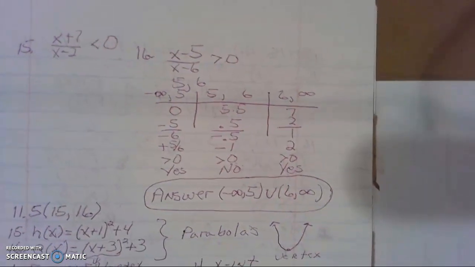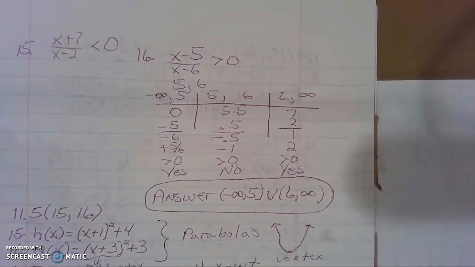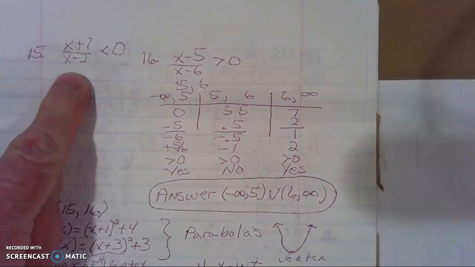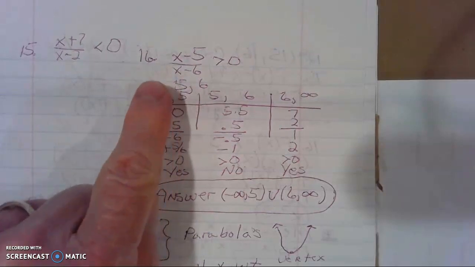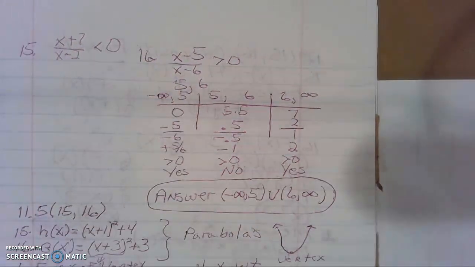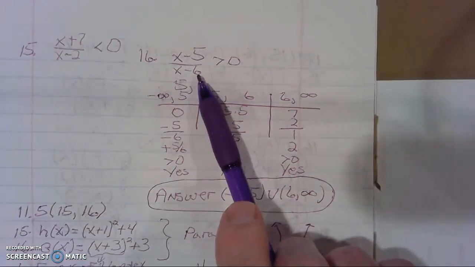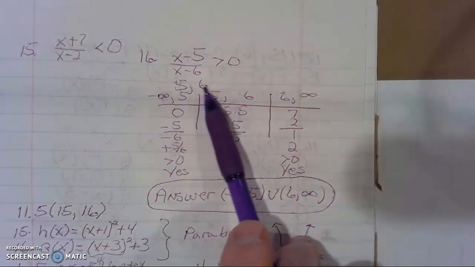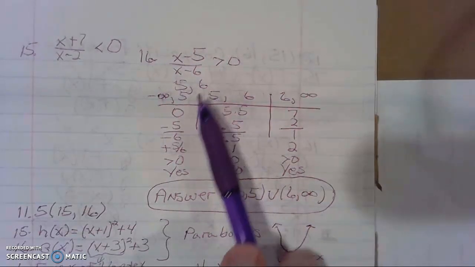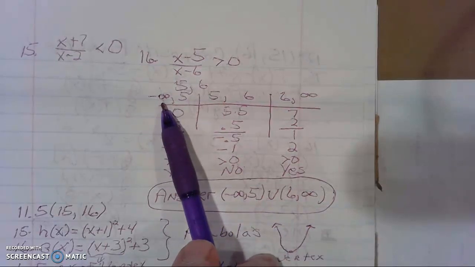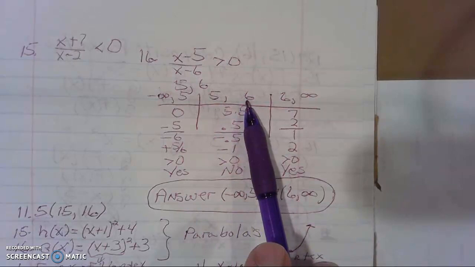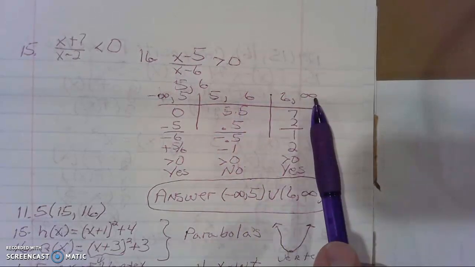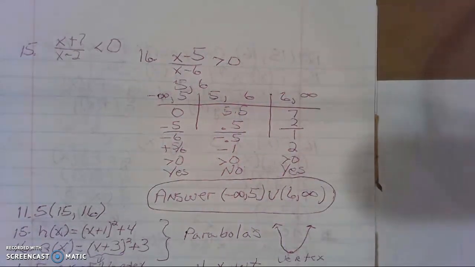Then, doing the same thing, even though it's fractions, x plus 7 over x minus 2 is less than 0, is number 15. Well, 16 is another fraction, x minus 5 over x minus 6. The two numbers I'm going to work with to divide up the number line are 5 and 6. So negative infinity to 5, and then 5 to 6, and then 6 to infinity divides up the number line.